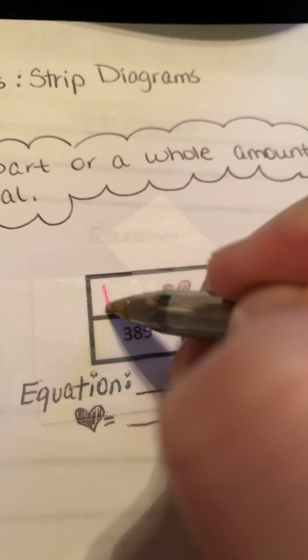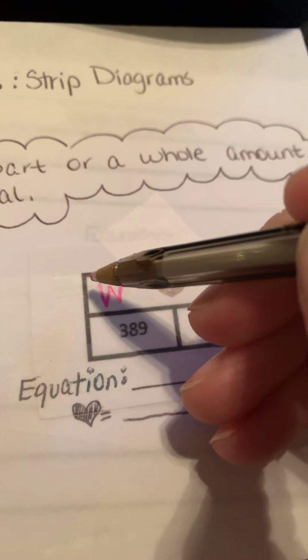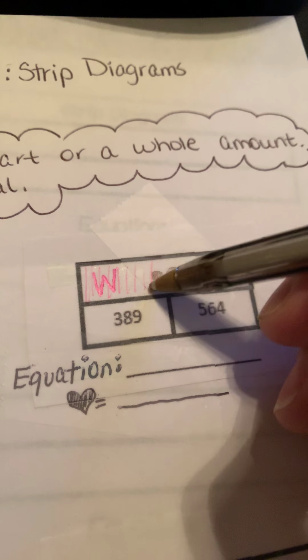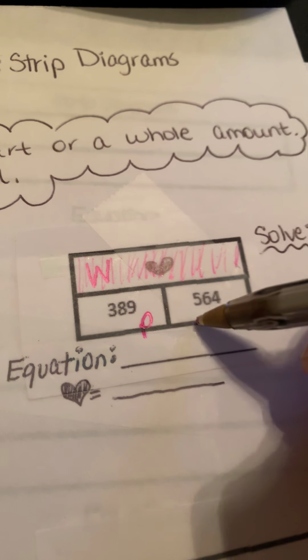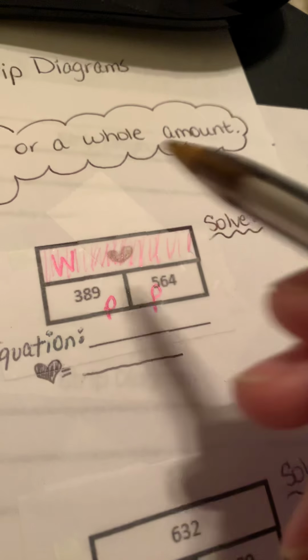I'm going to agree with you, so let's write W. How do I know this? Because on a strip diagram, one side is the whole strip. If this is the whole strip, then these are a part and a part. So, if we want a whole amount, think of a pizza. What's larger, a whole pizza or a part of a pizza?